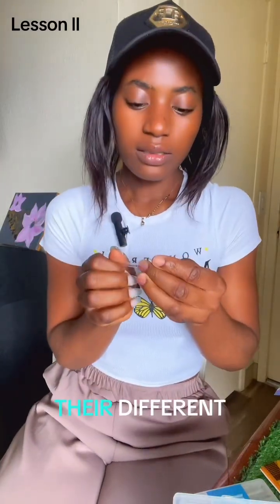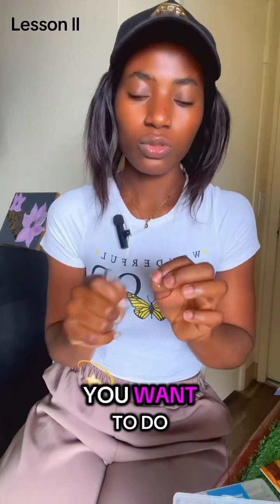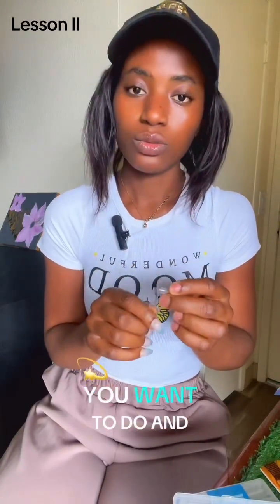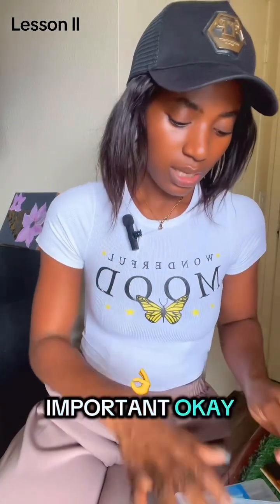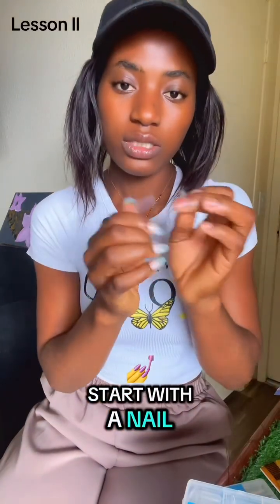And they all have their different advantages depending on the nail design or the nail art that you want to do, but they are all important. Okay. So if you're going to get your nails done, you can decide to start with a nail tip or start with both.